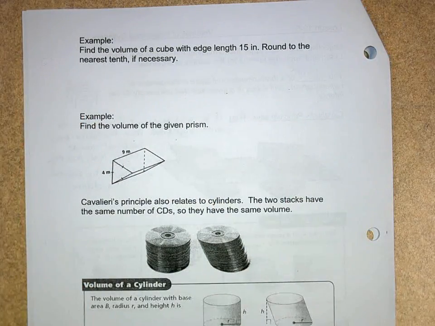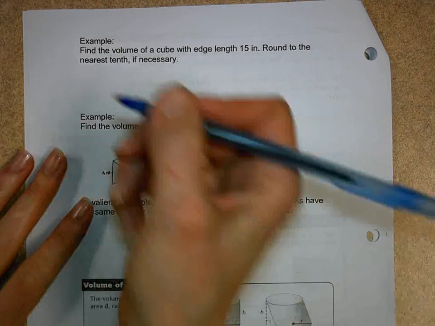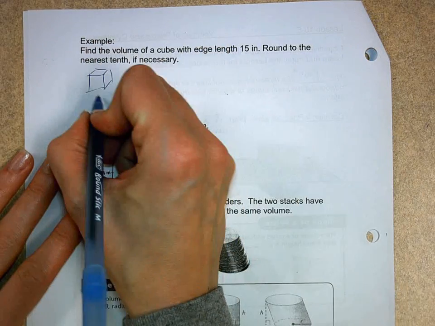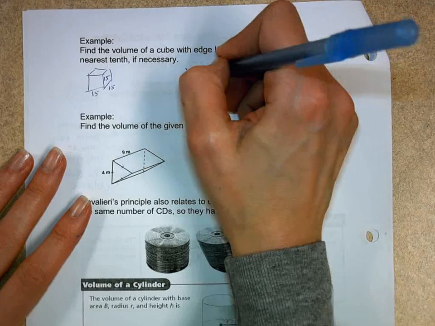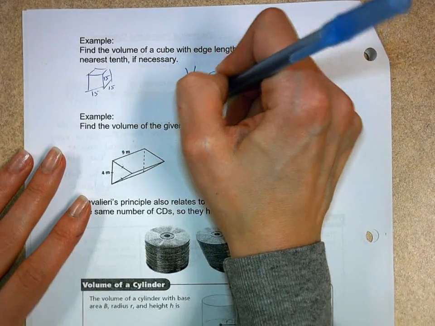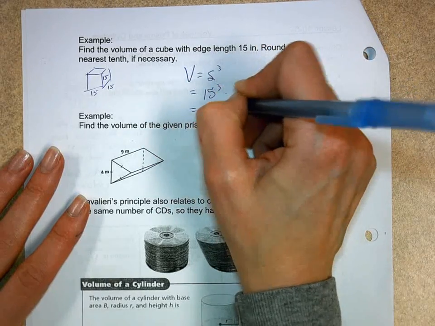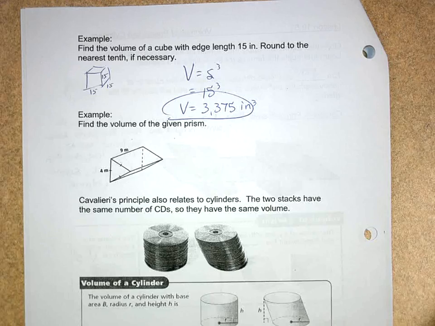It says, find the volume of a cube whose edge length is 15 inches. We love it when they use cubes. Now, if you want to draw the cube, great. But for me, I just want to remember, you know, basics, what it says. The volume of a cube is just side cubed. So I'm going to go 15 cubed. So that's going to end up being 3,375 cubic inches. Don't even have to draw the base because it's a cube.